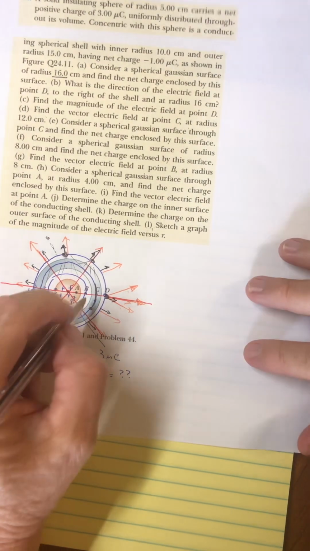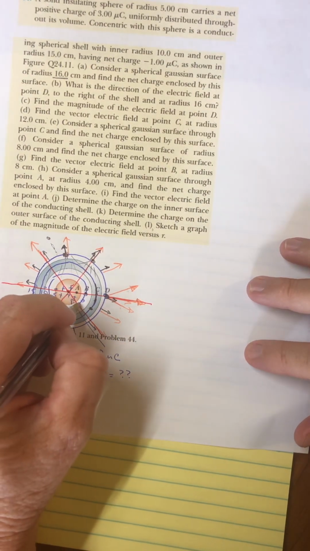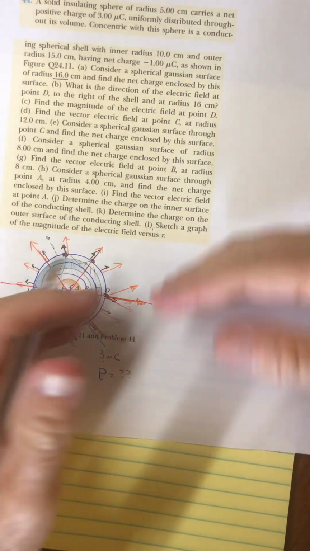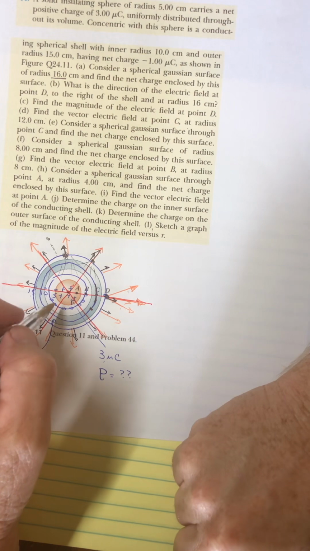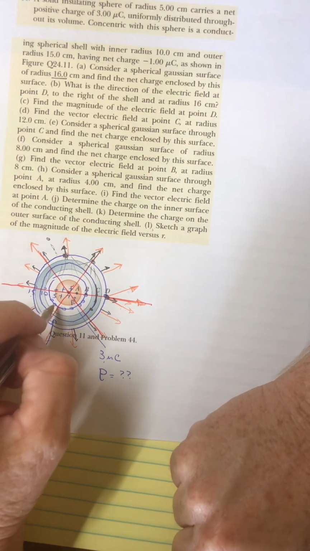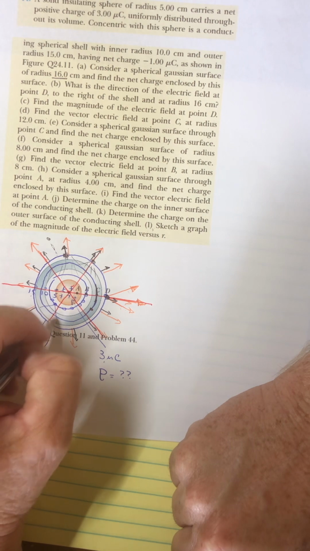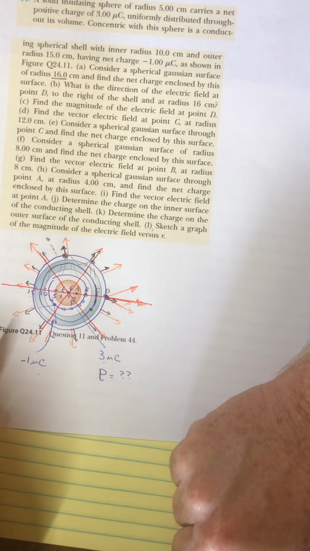And again, we do that part of the argument by saying imagine yourself standing anywhere on this Gaussian surface. And as you look back to the charges, they look symmetric. In this case, you might look into the center, they look symmetric, but you also might look out behind you, but again, they're symmetric.